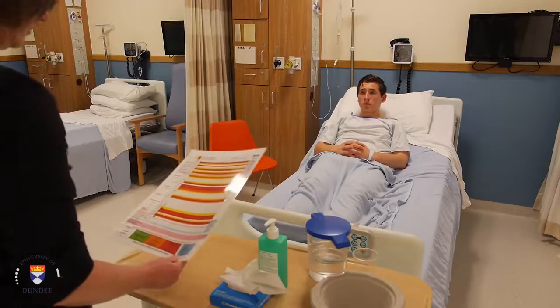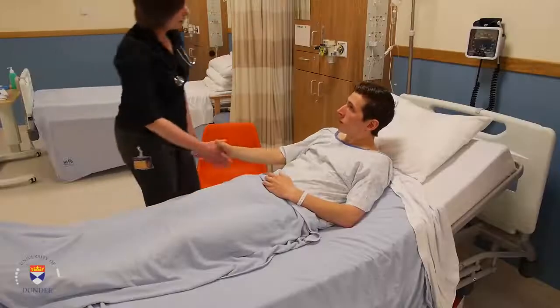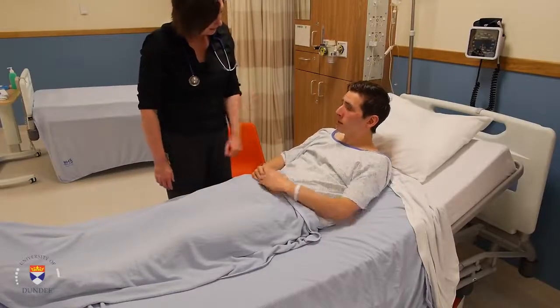As you approach the patient, perform a general examination of the patient's surroundings and condition from the end of the bed, noting if they look distressed, pale, or jaundiced, for example.